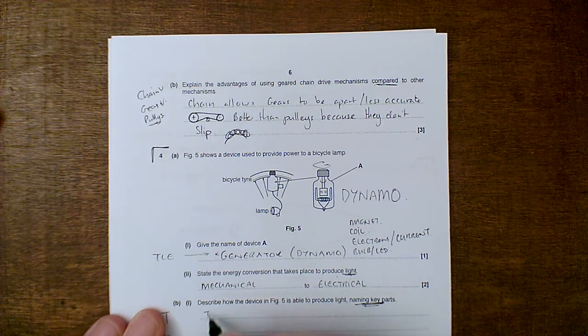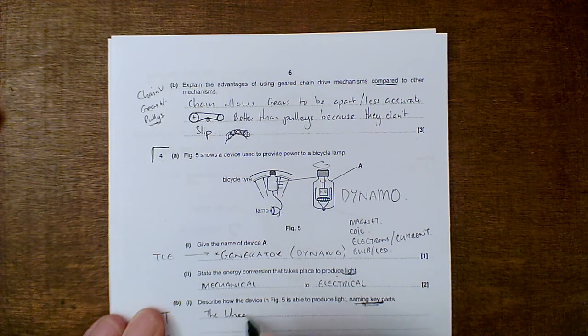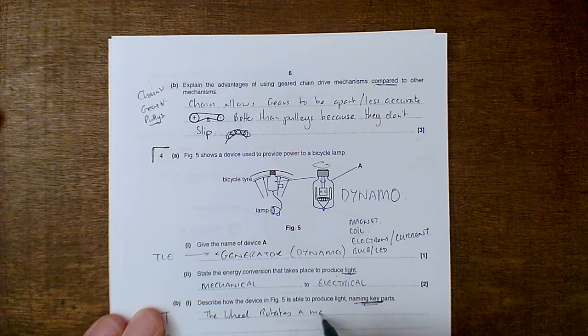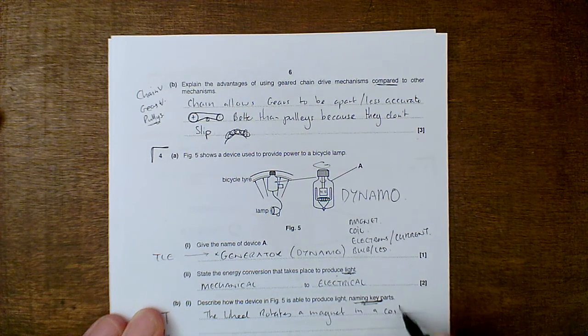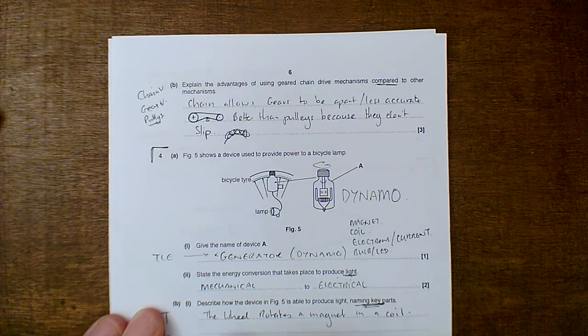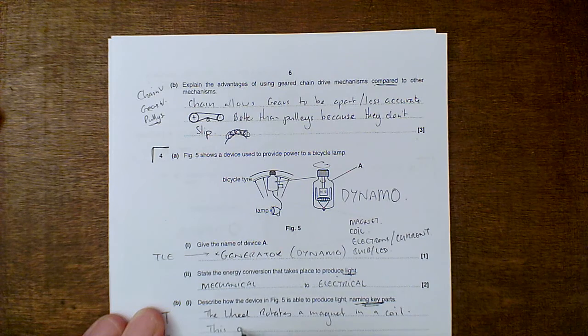Okay, so that's rotating. So the wheel rotates a magnet in a coil.